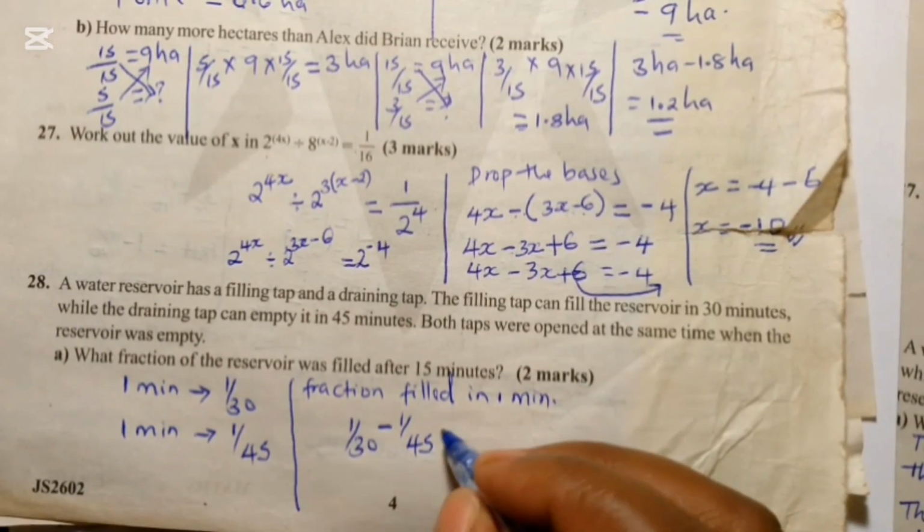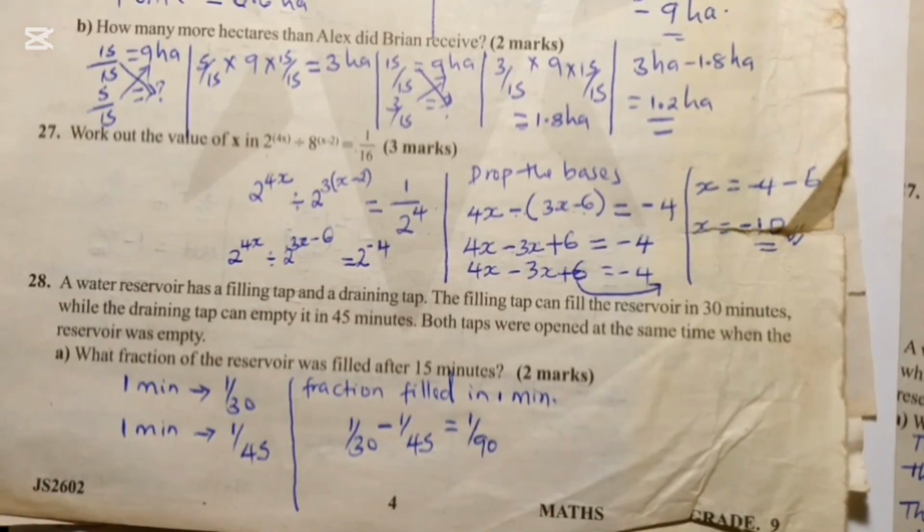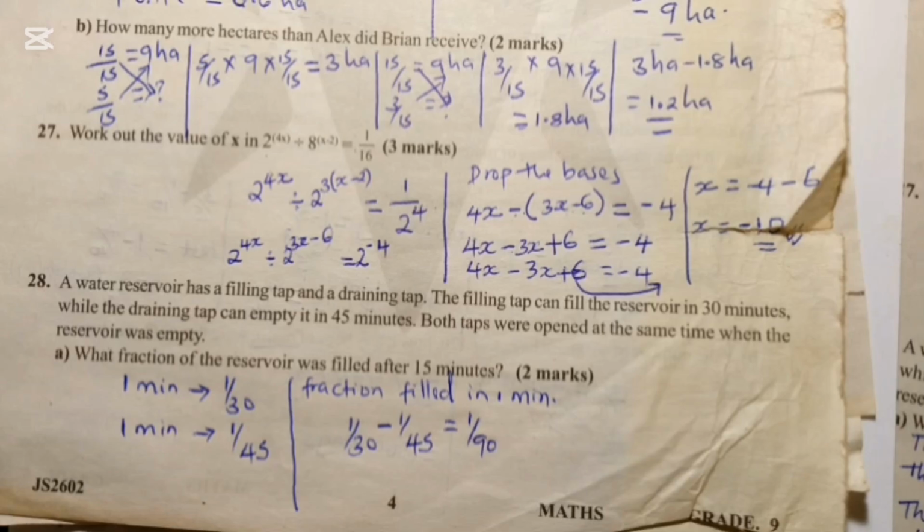So this is supposed to give us 1 over 90. So 1 over 90 is filled in 1 minute when both taps are opened at the same time.